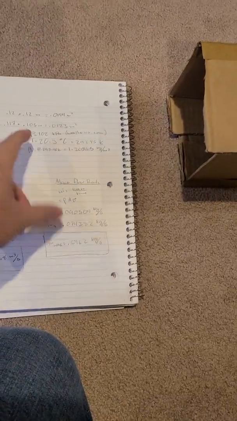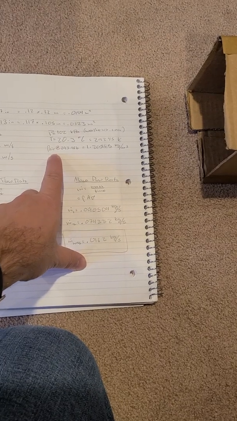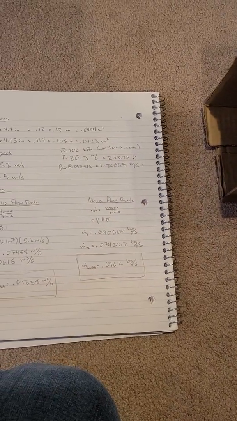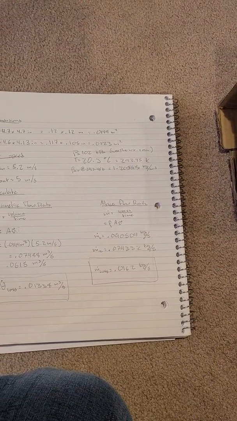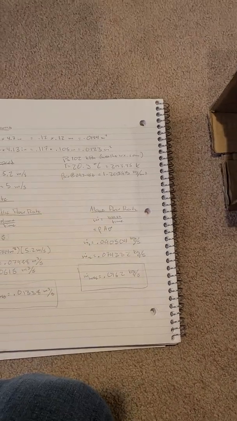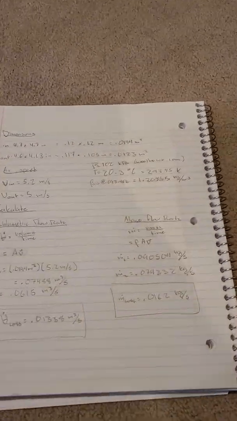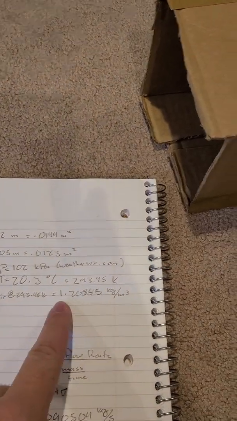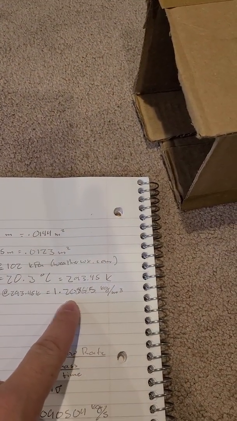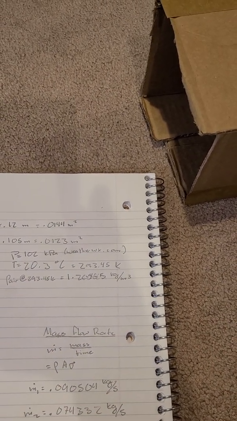And then in order to find the density of air, I looked up some values online for the atmospheric pressure, the temperature, and the humidity today. They're not exact because it's for Salt Lake, and I don't live in Salt Lake, but I figure it's more exact than it needs to be anyway. And I got a density of 1.20865 kilograms per meter cubed.